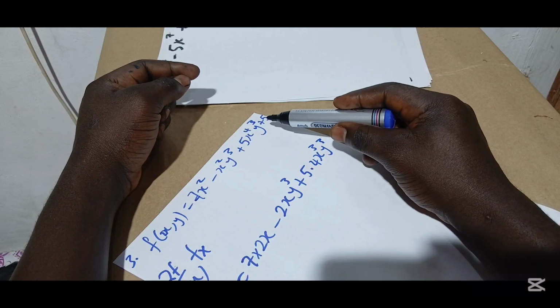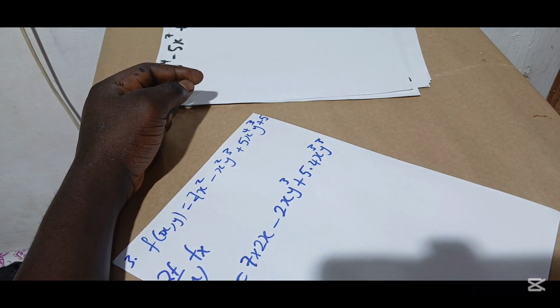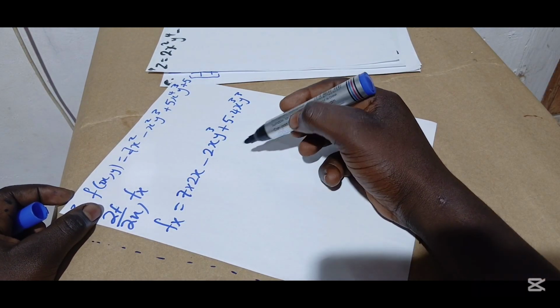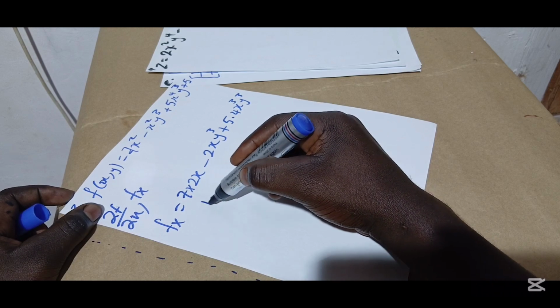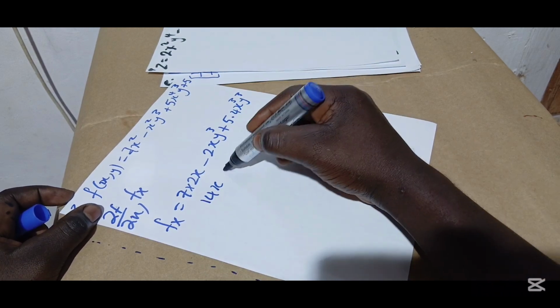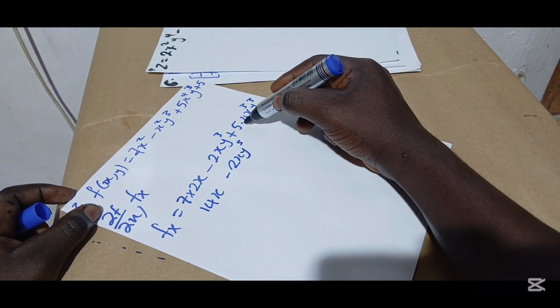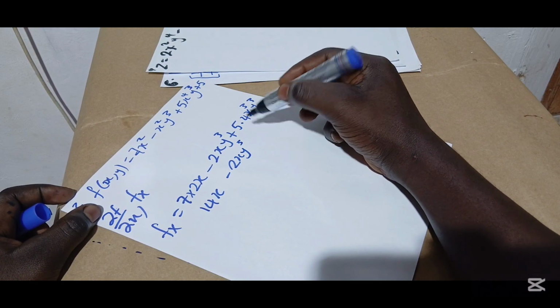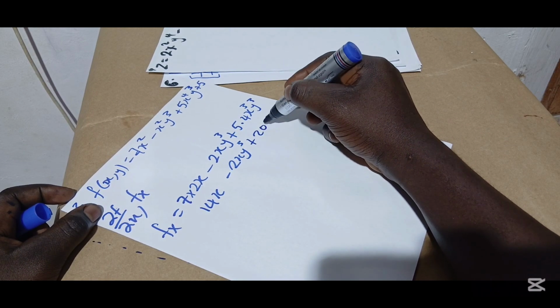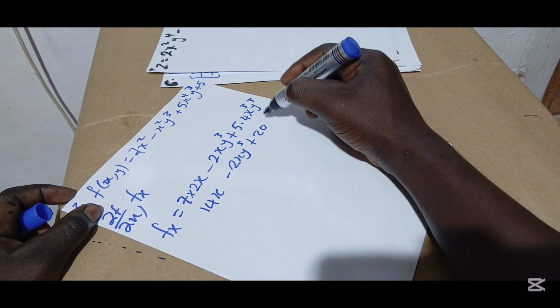So a constant equals 0. So let's further simplify this. 7 by 2 gives us 14, so 14x minus 2xy to the power 3. And then 5 by 4 is going to give us 20, which is plus 20 x cube y cube.